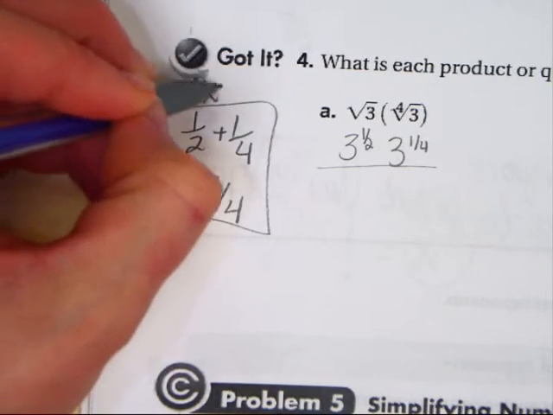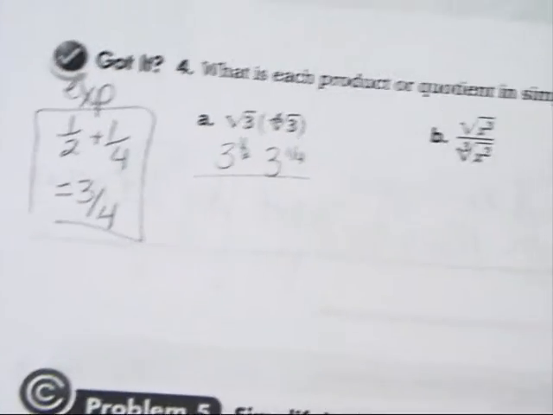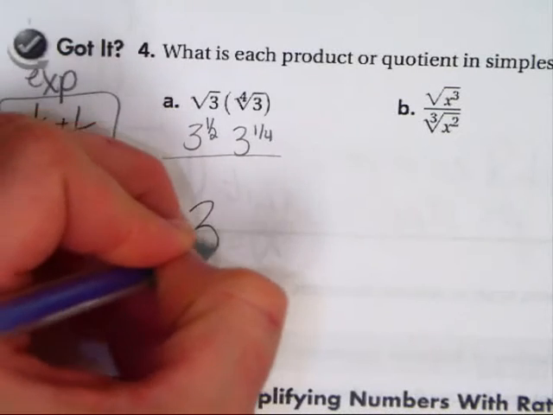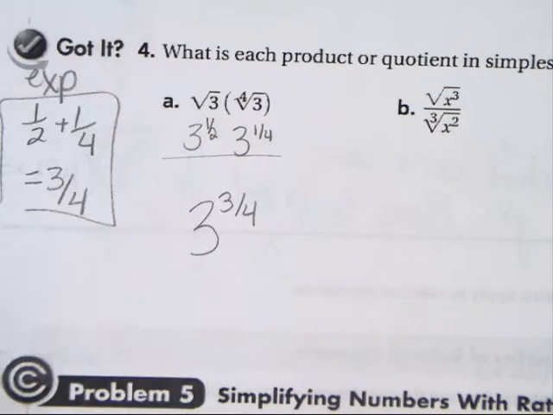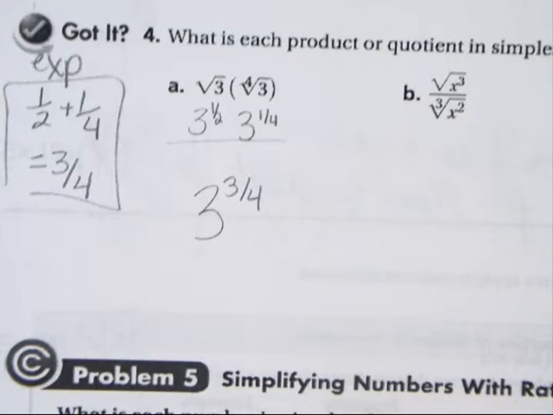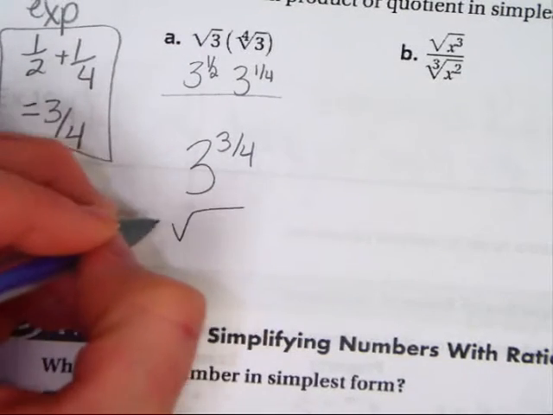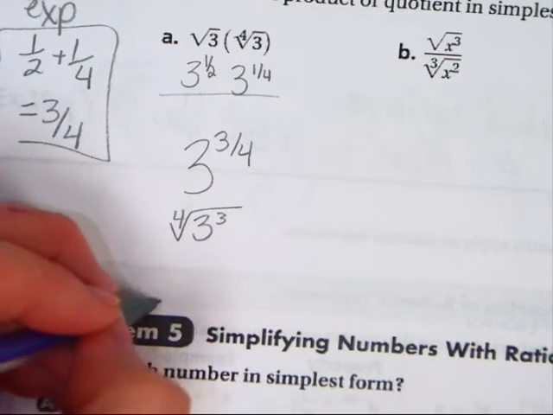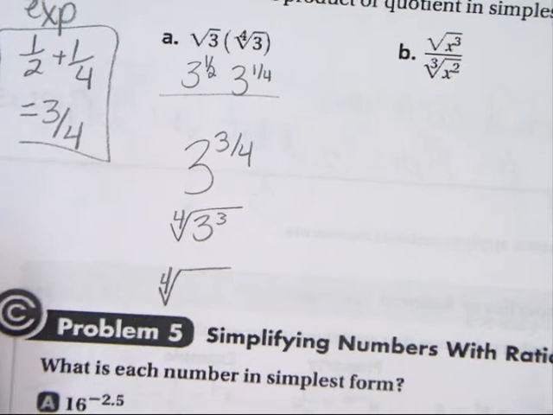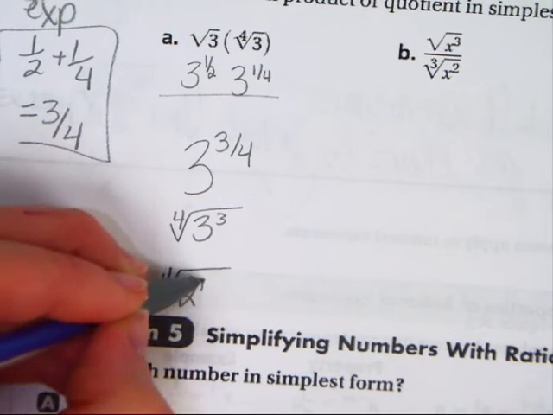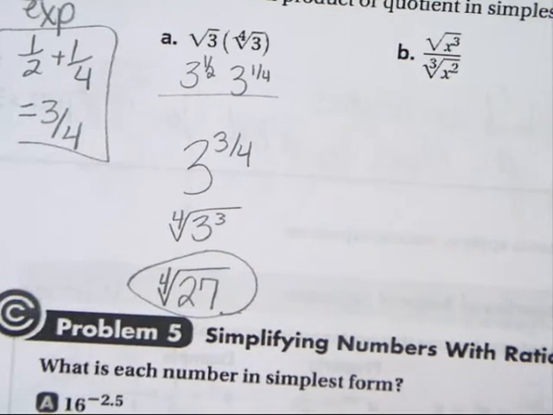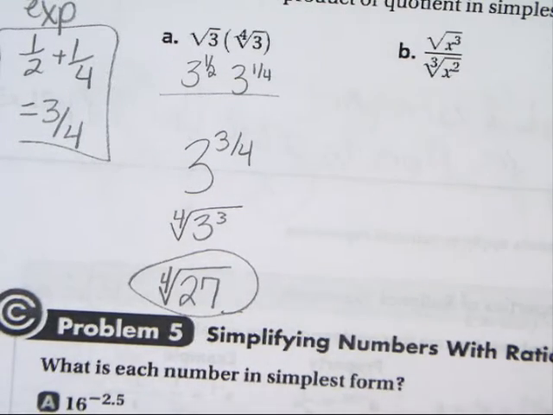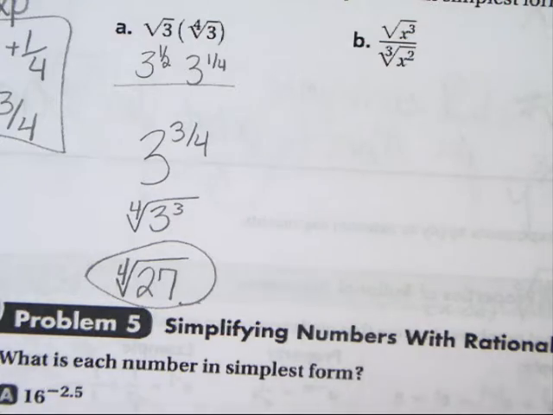This is for the exponents. That means I have 3 to the 3/4. Now put it back. That's the 4th root of 3 to the 3rd, which is the 4th root of 27. Because 3 cubed is 27.